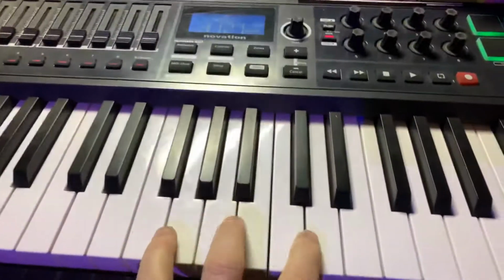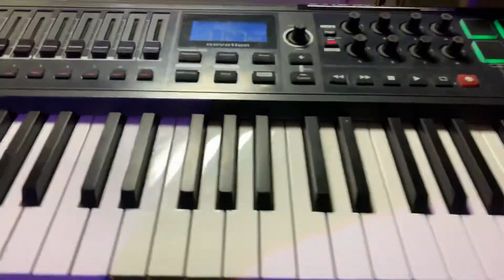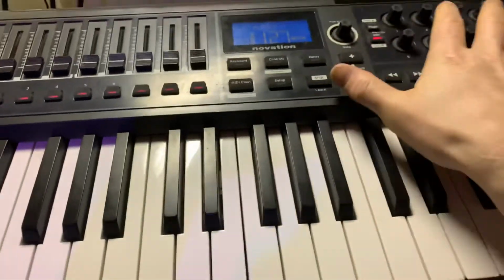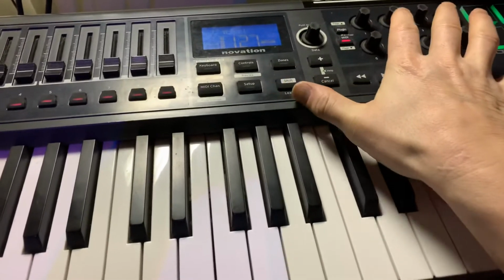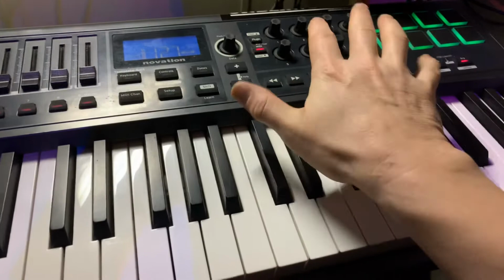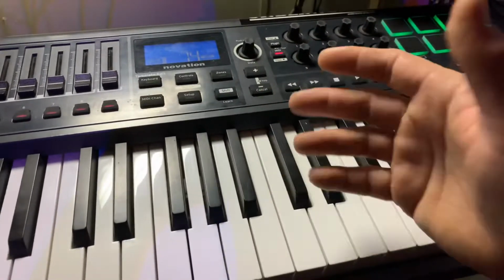Let's try with a phaser. Obviously you can turn down or mess with the arpeggiation. I just can't reach shift and arpeggiate with the same hand. I wish they had put these two buttons a little closer together, but whatever.